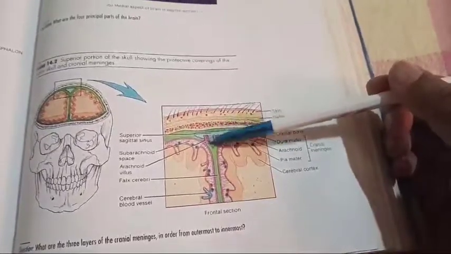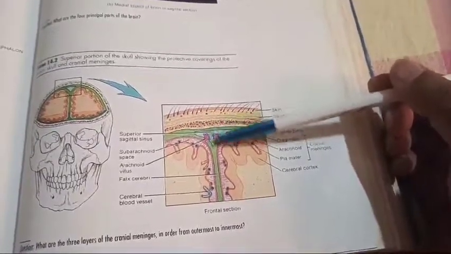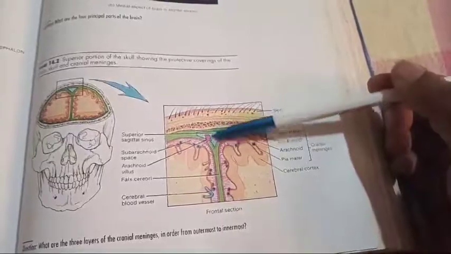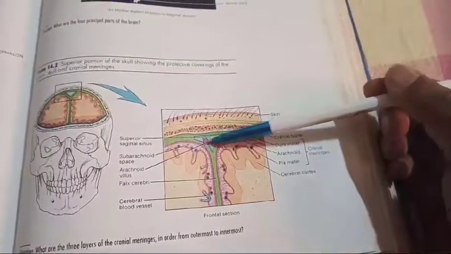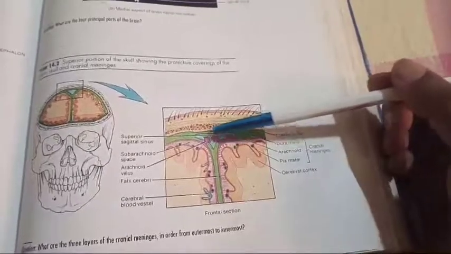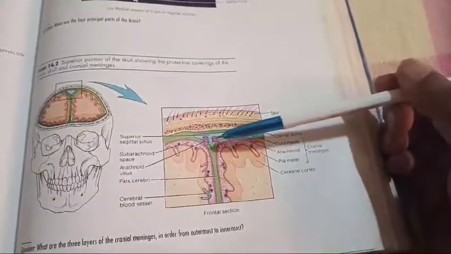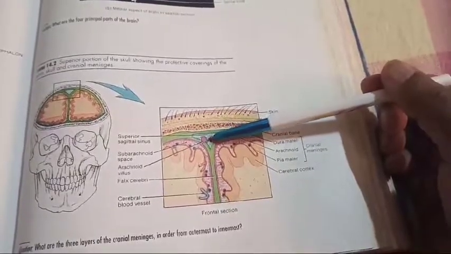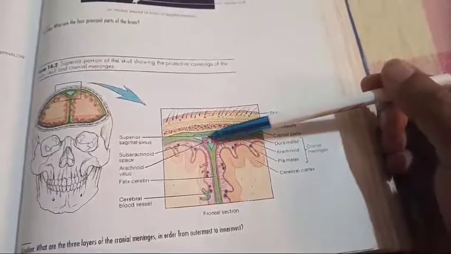The space in between, which is naturally created in some areas between the two layers of the dura mater, is lined by endothelium, and this space is called the dural venous sinuses. So dural venous sinuses lie in between the two layers of the dura mater.